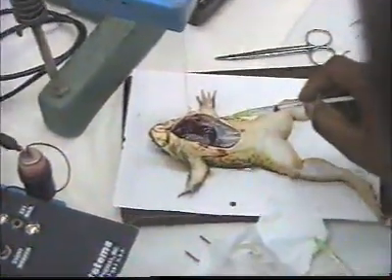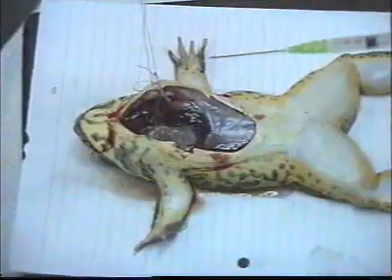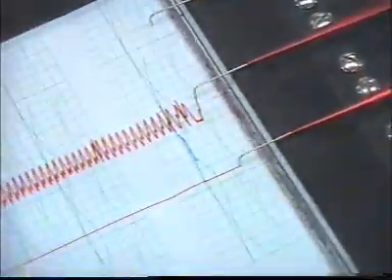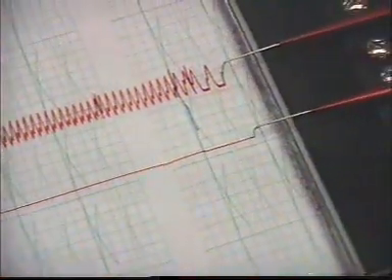Okay, be ready. So you add acetylcholine. Acetylcholine slows down the heart.